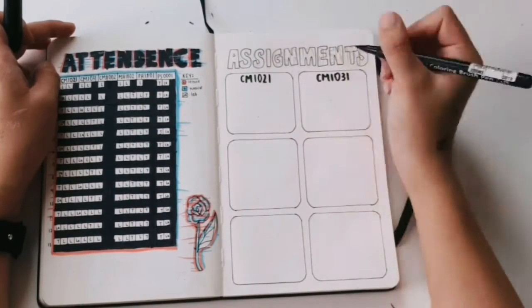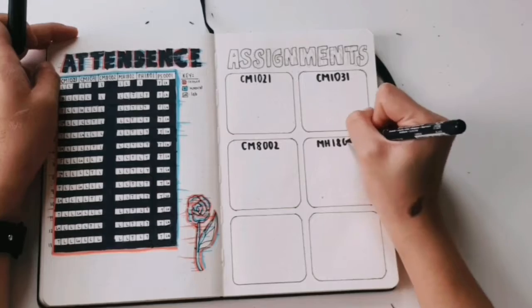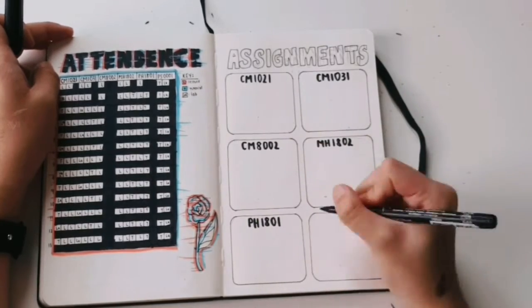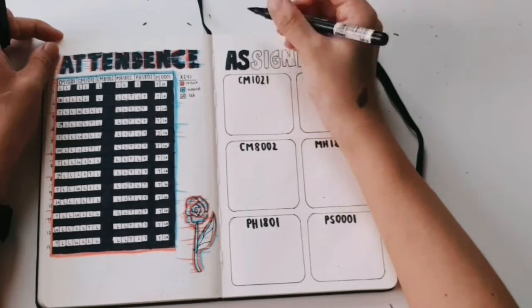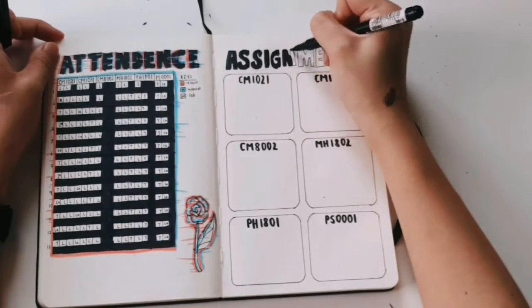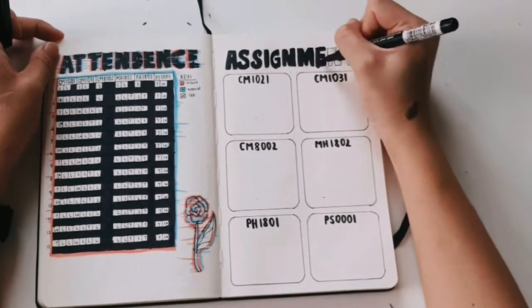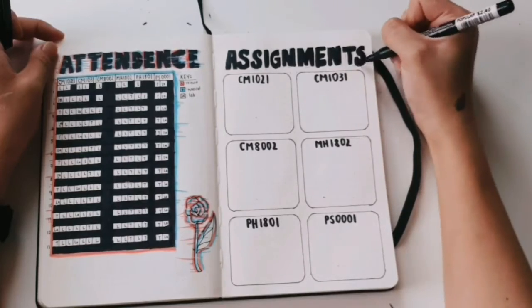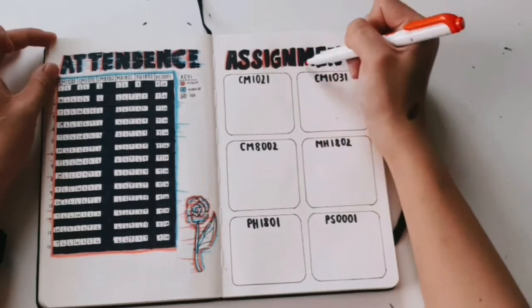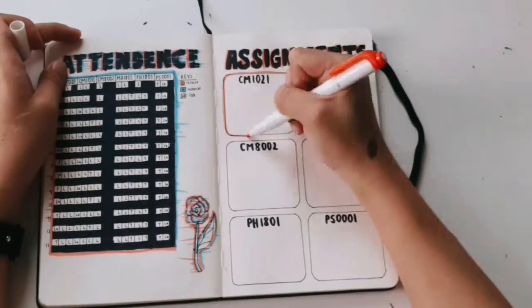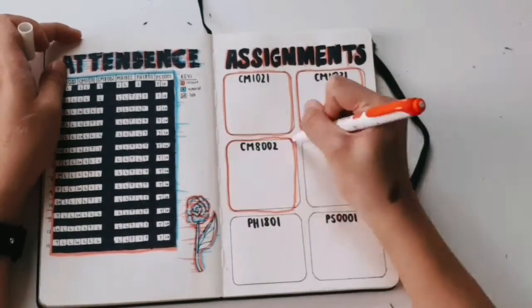Next, I went to write in the headers of my modules into the box to represent which box will be used to track which module. Afterwards, I colored in the header for my assignment log. Then I repeated the glitch effect on all the boxes and all the headers.